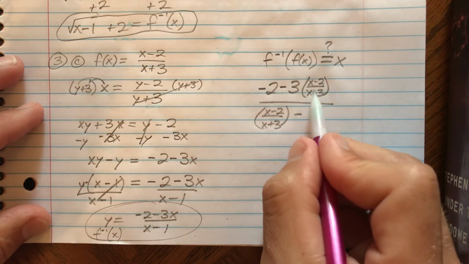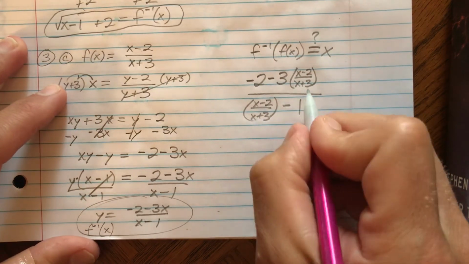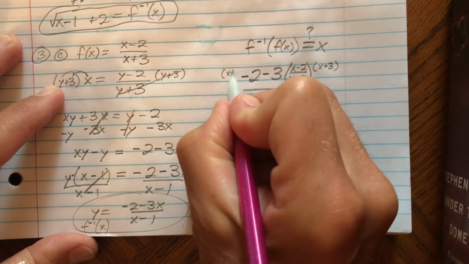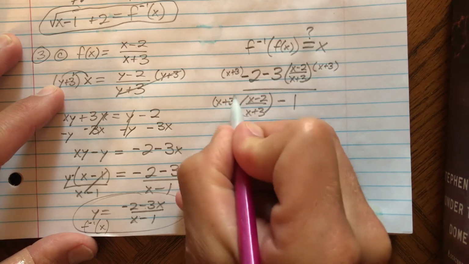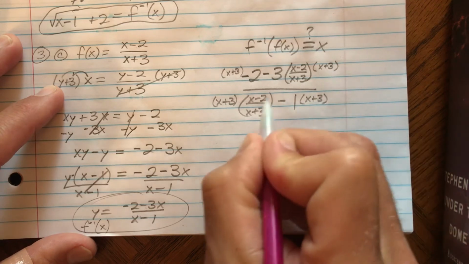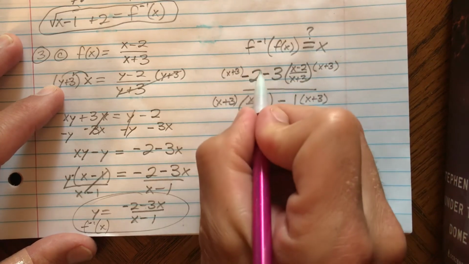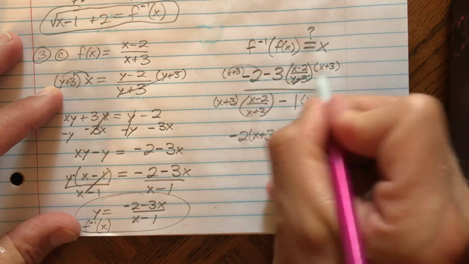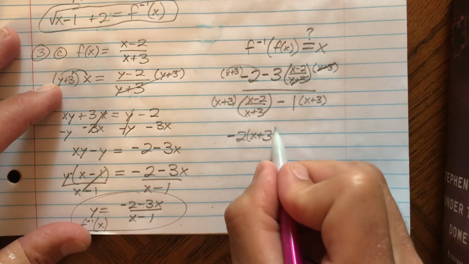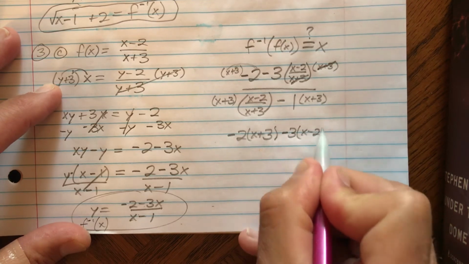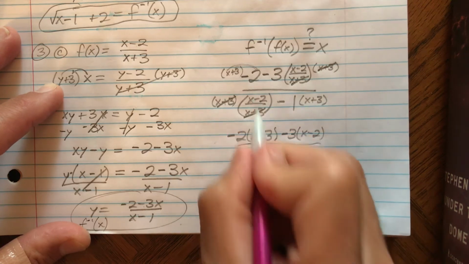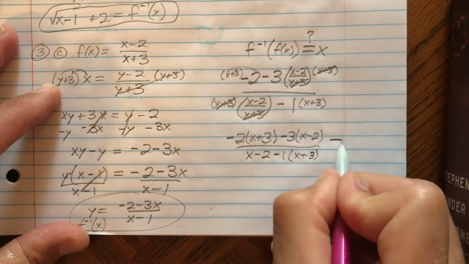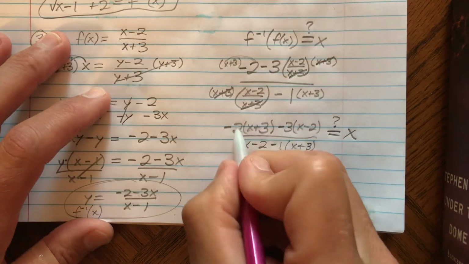Now we have a crazy mess here. We have fractions inside of a fraction. To get rid of these fractions inside of this fraction, we're going to multiply everything by x plus 3. So if I multiply everything by x plus 3, that's legal to do in math. And the beauty of it is it cancels these fractions. So be very careful. Negative 2 times x plus 3. Maybe I'll save the distributive for the next step. These x plus 3's cancel, leaving you with negative 3 and x minus 2. These x plus 3's cancel, leaving you with x minus 2. And we have negative 1 and x plus 3. So our hope is that this crazy mess is just an x.